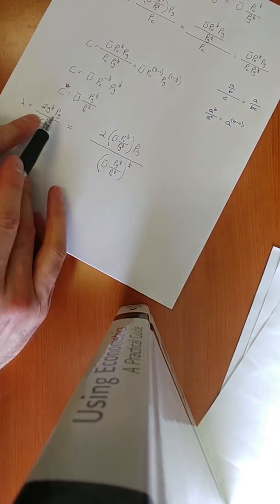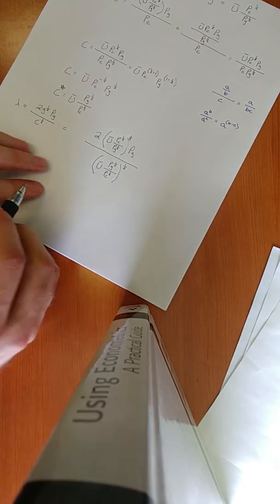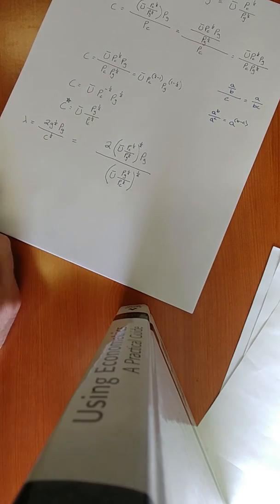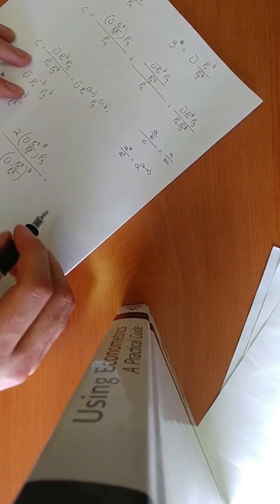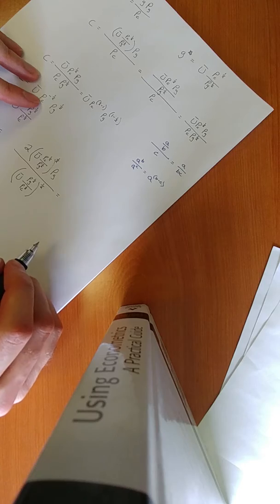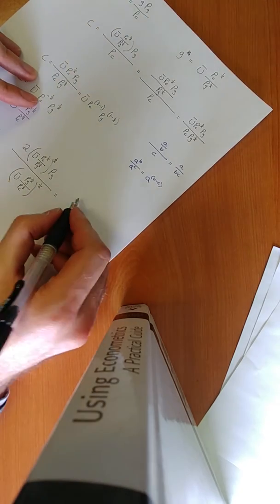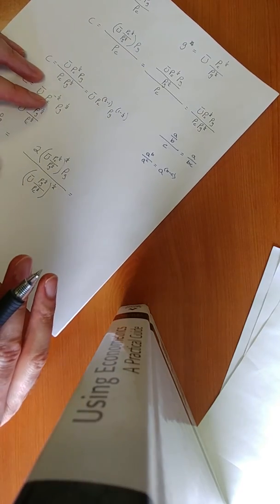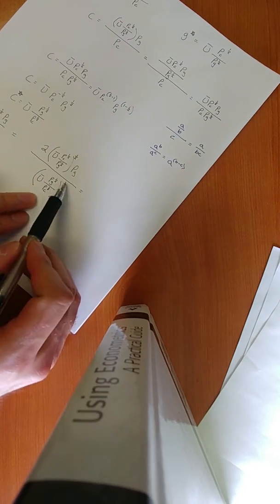Sometimes I like to write big. It's a little bit easier. Okay, let's simplify this. So one thing I like to do when simplifying is we can distribute the exponents.